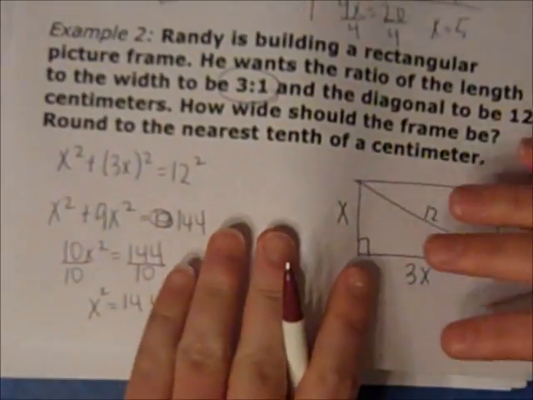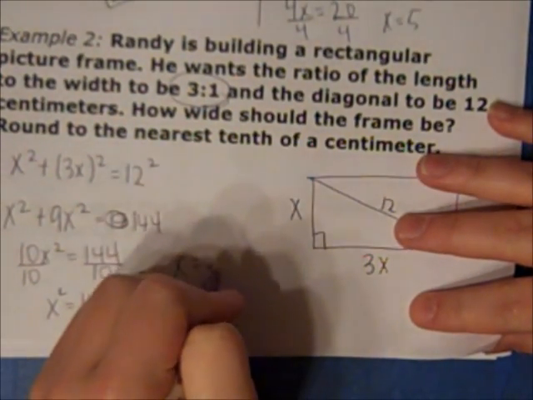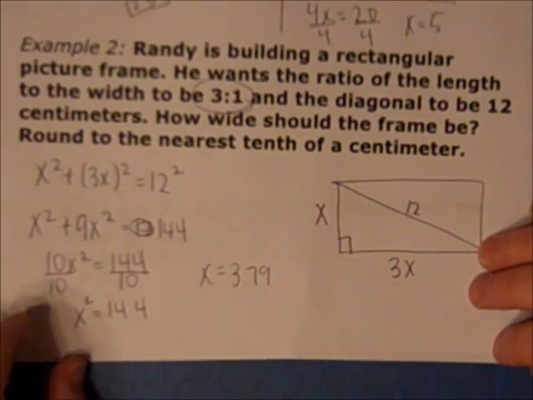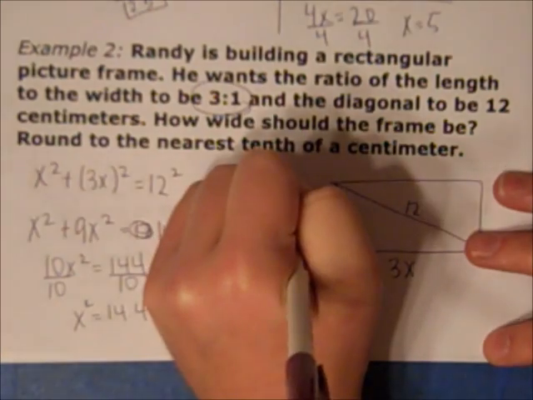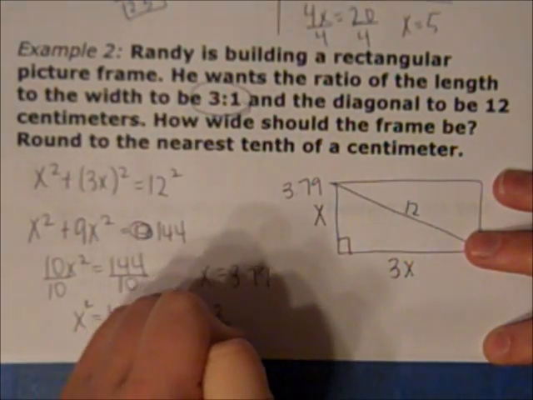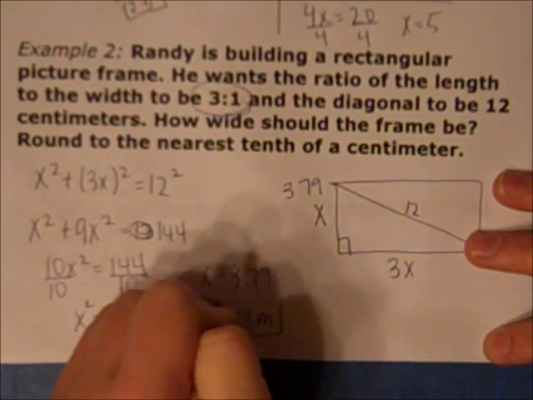I did that on the back, and we could do 3.79. So check the math and make sure you get the same thing there. Oh, round to the nearest tenth, so I can call this 3.8 centimeters.